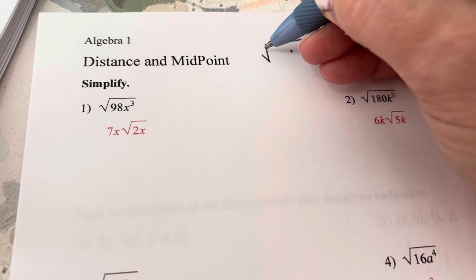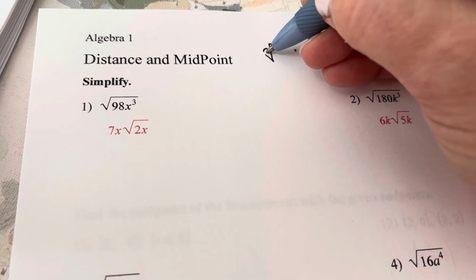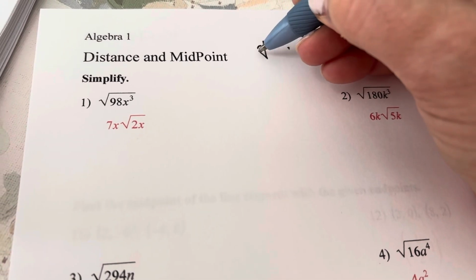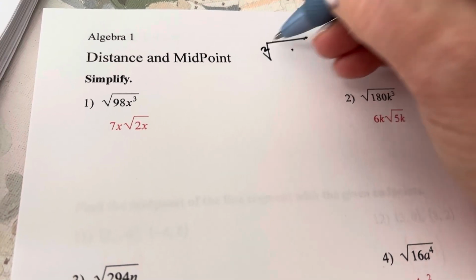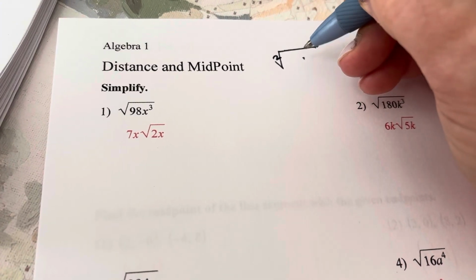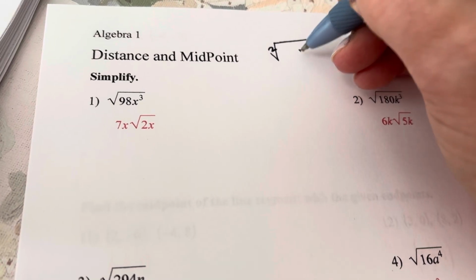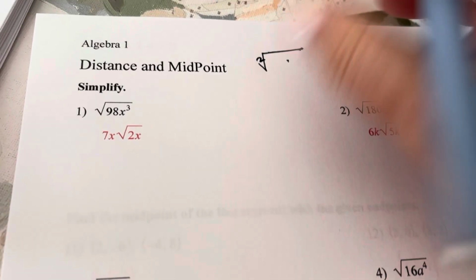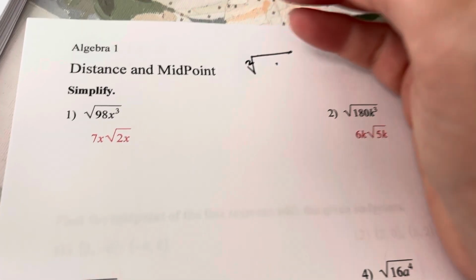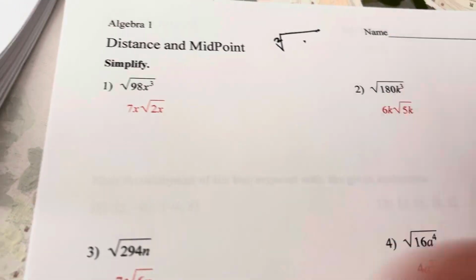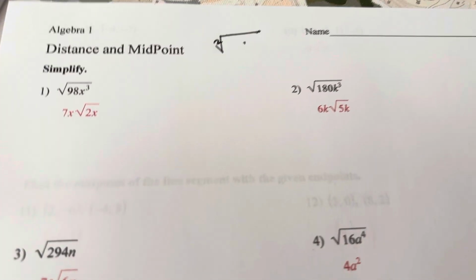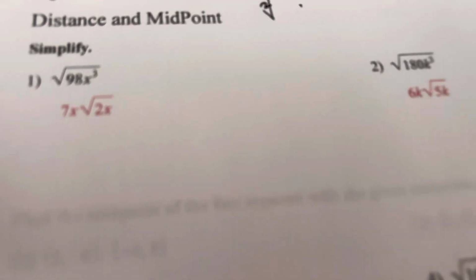Sometimes you'll see a number here, like 3 or 2. That's basically telling you what root you're finding, and that means basically what number multiplied twice can be pulled out. That's my attempt at explaining this simply. As you can see, I have these answers out here for you.